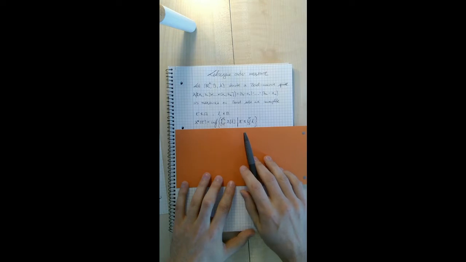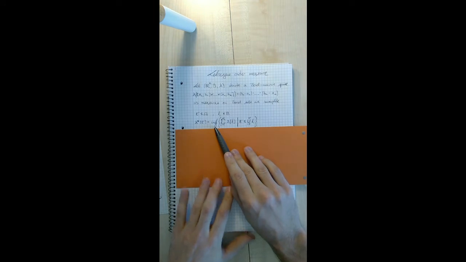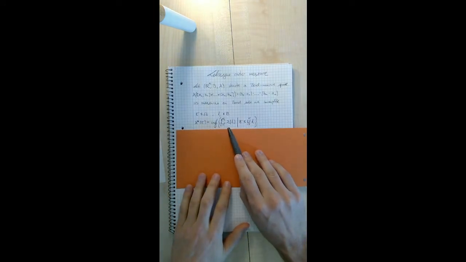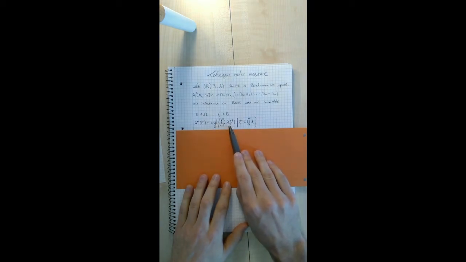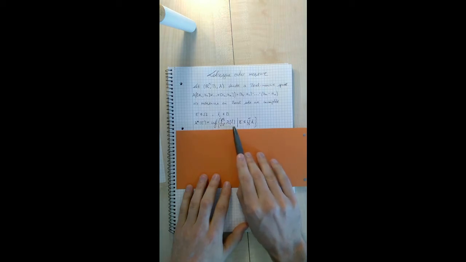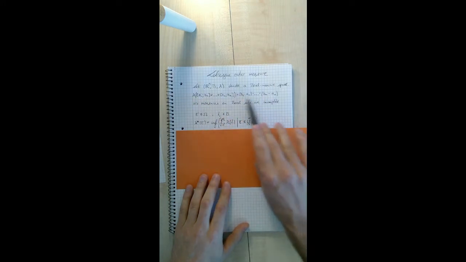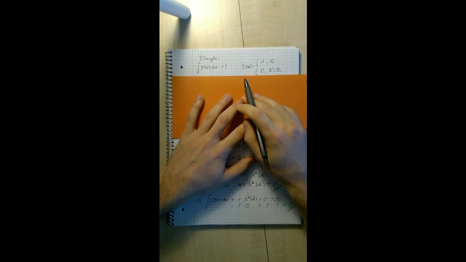The Lebesgue measure of E is defined as the infimum of the smallest possible sum of the Borel volumes of all the capital I. So here we have the sum of the Borel volumes of all the capital I, and we can compute those volumes here with the measure we already defined. All right. So now let's go on with our example.